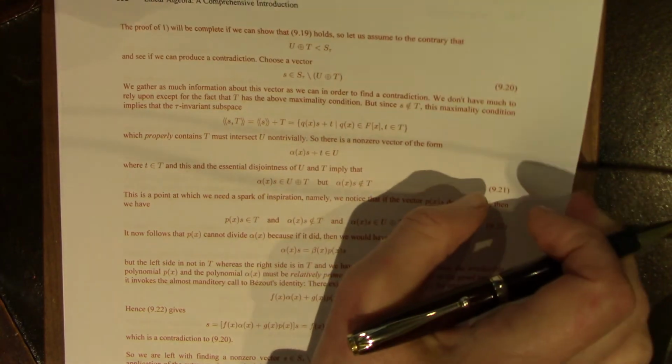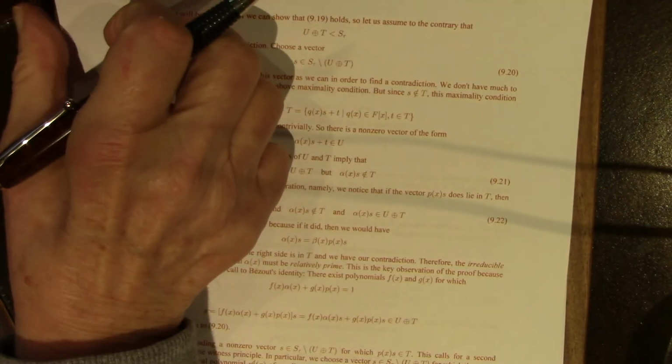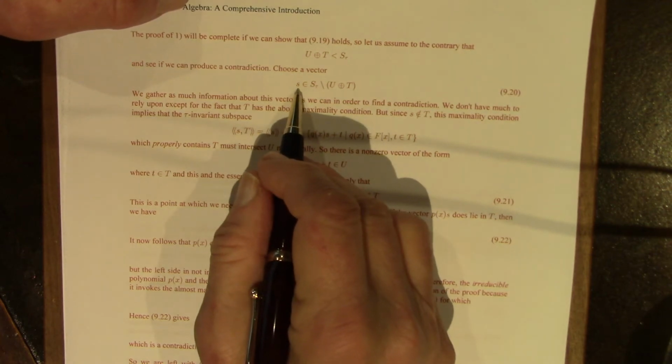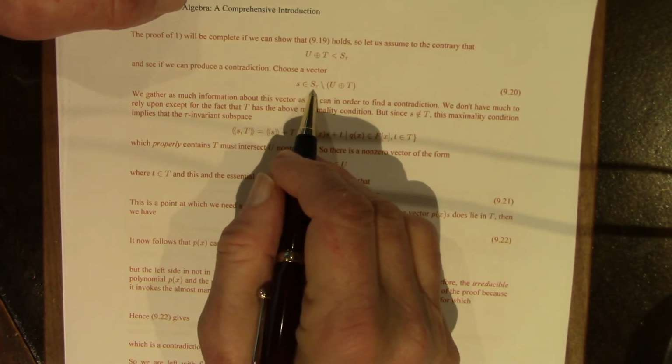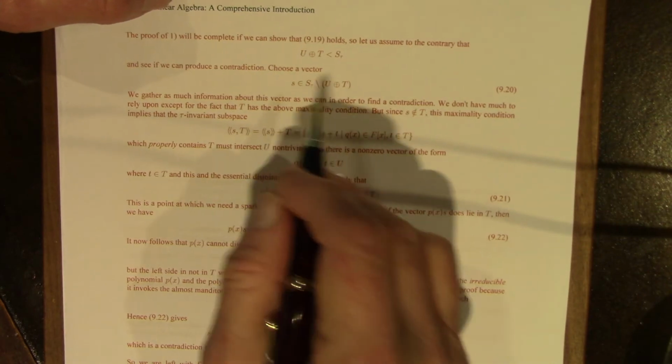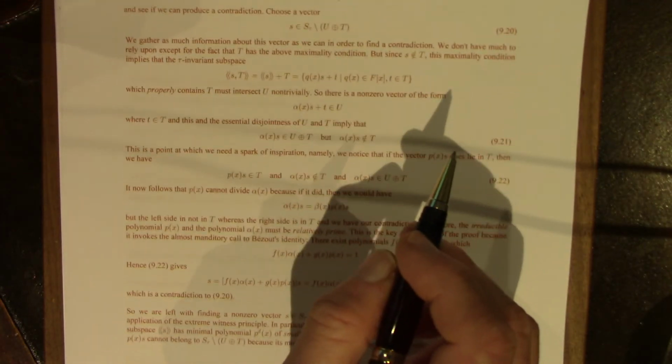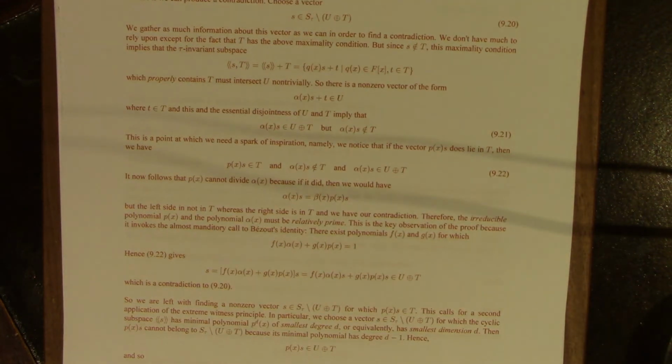Well, what's to do but to take a vector that is in the module, but not in the submodule, and not in the direct sum. Let's call it little s. It belongs to S sub tau, as everything does, but it does not belong to this direct sum. We gather as much information as we can about this vector in the hope of finding a contradiction. We don't have a lot to go on.